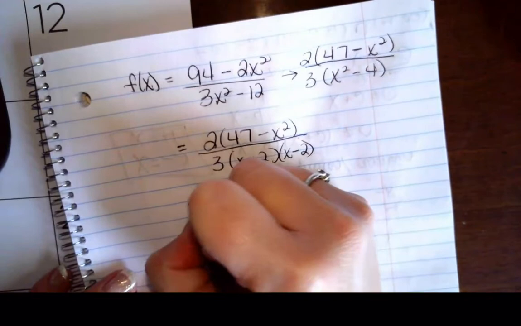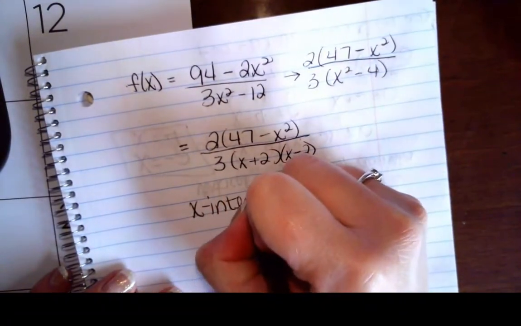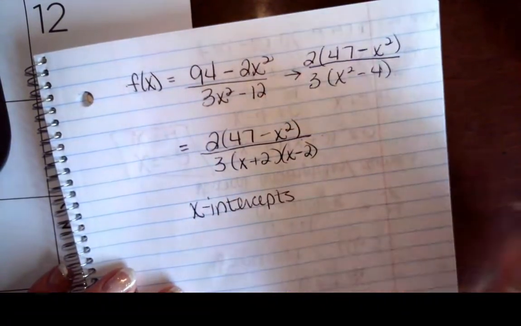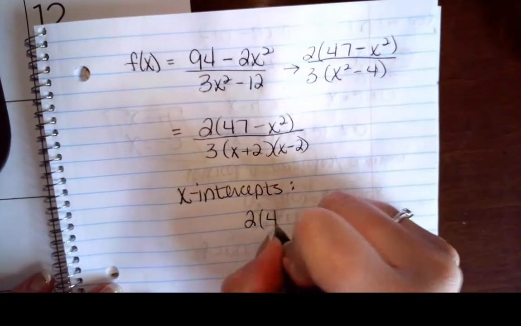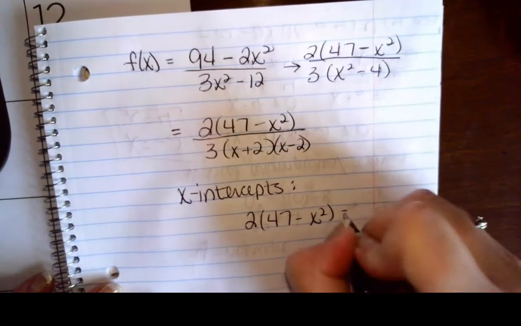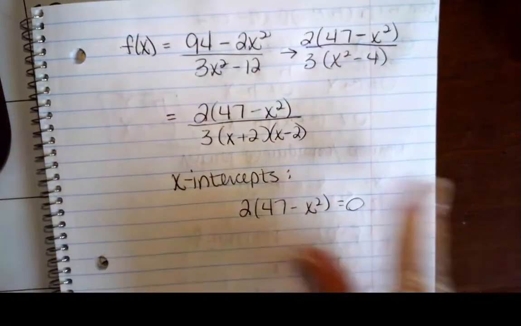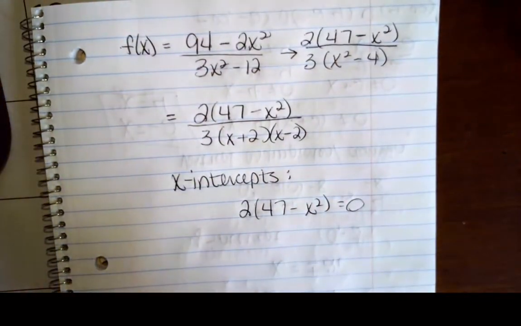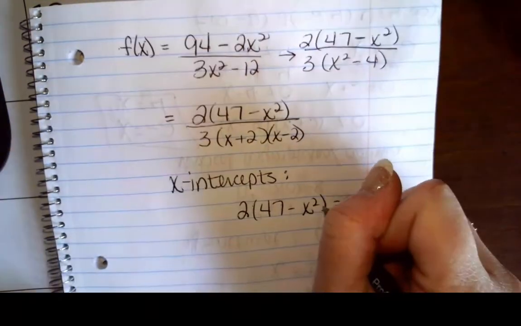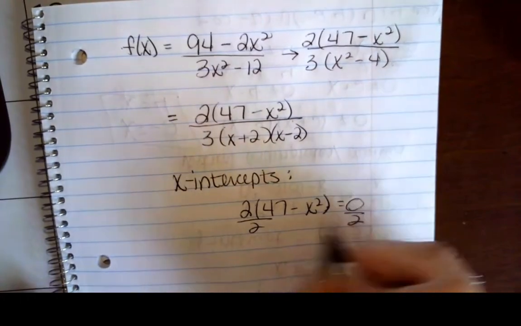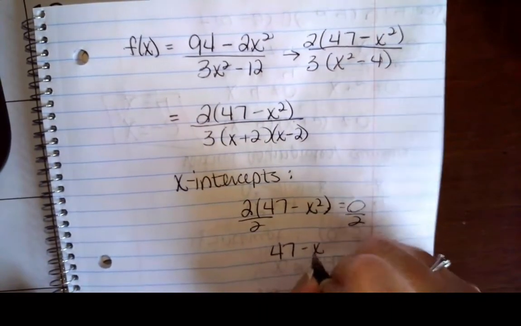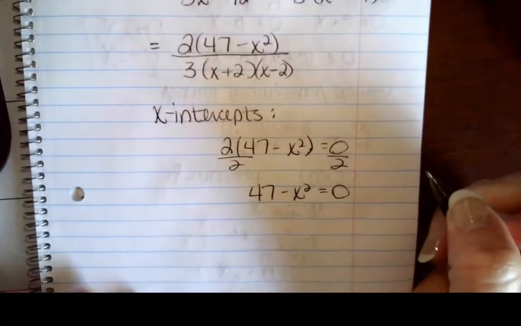All right, so x-intercepts. Hey, how about I show you that now? x-intercepts are going to be wherever my numerator equals 0. So grab your numerator and say, hey, what makes you 0? Remember, the denominator is still there. I am just too lazy to write it, so it's in my way. So I'm going to divide both sides by 2, which gives me 47 minus x squared is 0.